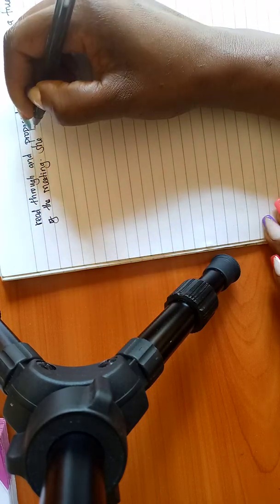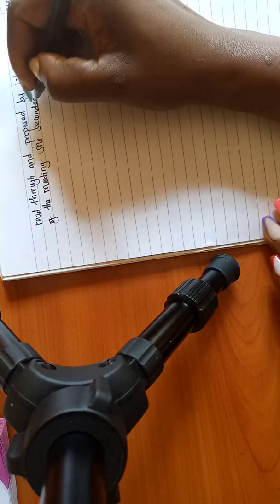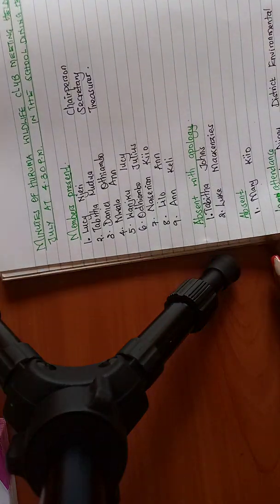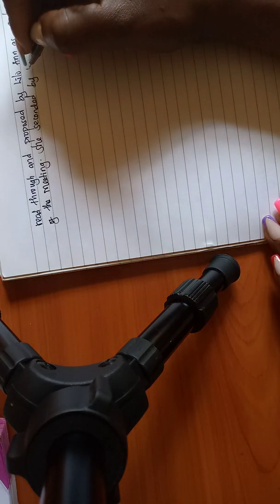She was seconded by Ann Kelly and Odhiambo Julius.